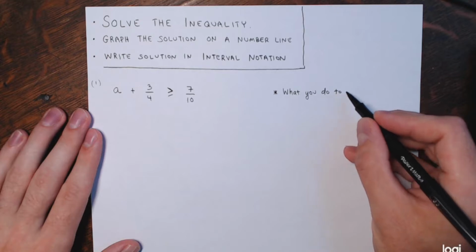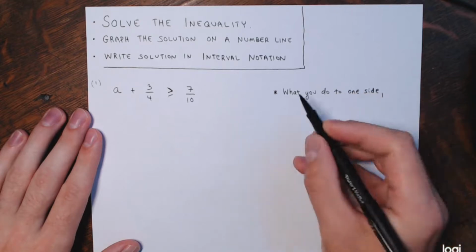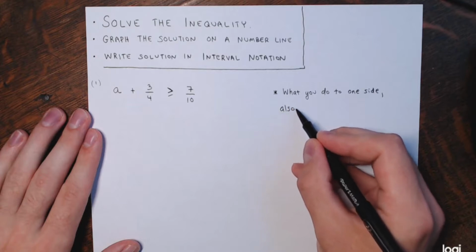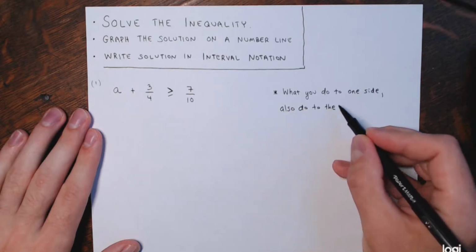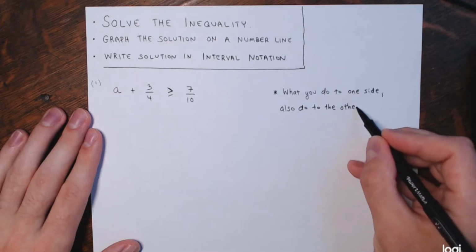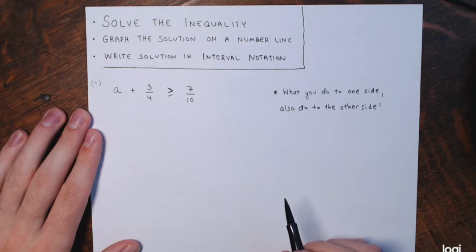So what you do to one side, also do to the other. Okay, so that's one thing.